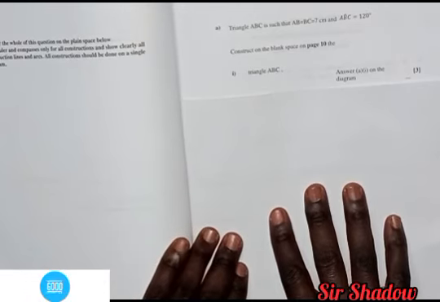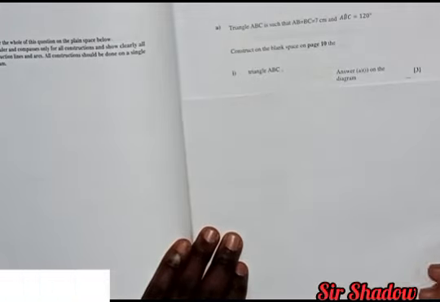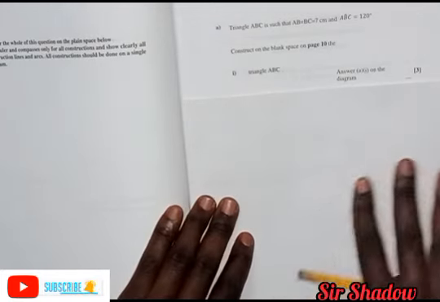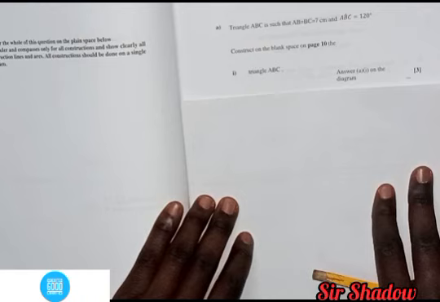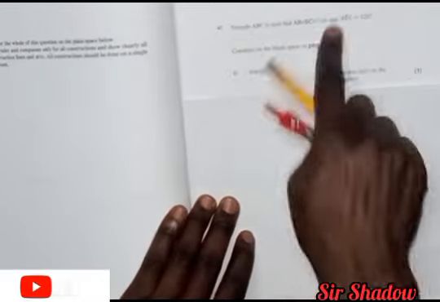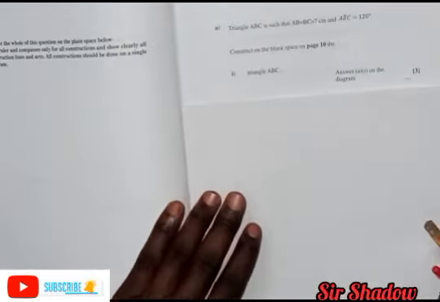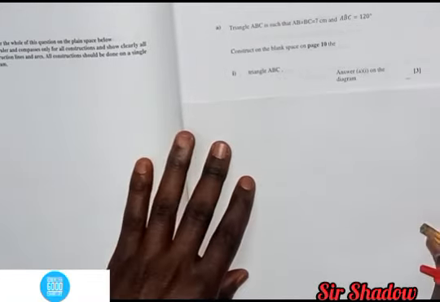Then construct, on the blank space on page 10, the triangle ABC. We are not using page 10, as you see, I'm using my white bond paper. So we have to attack this question before doing all the locuses. We have to attack the first part. How to attack the first part?